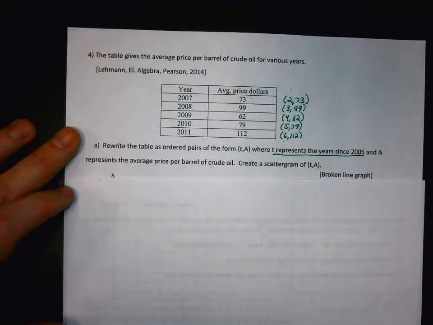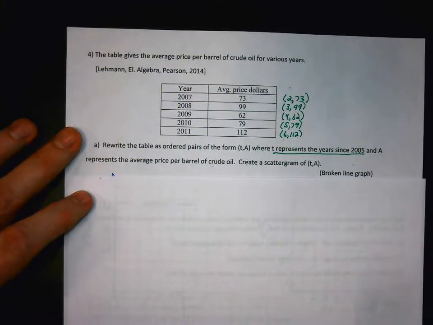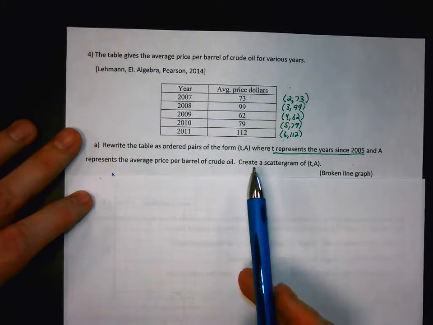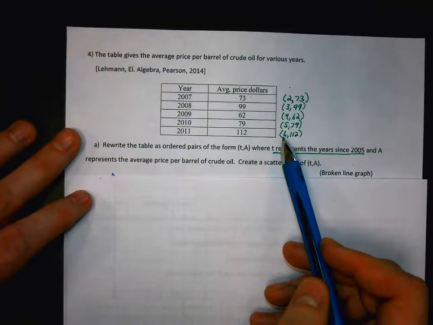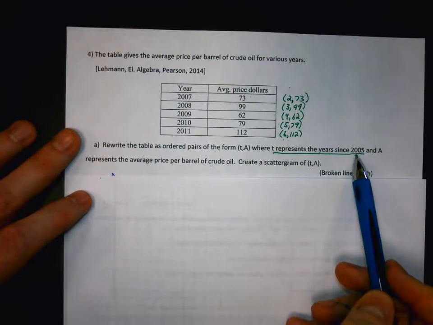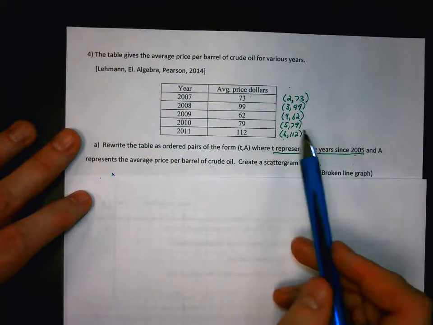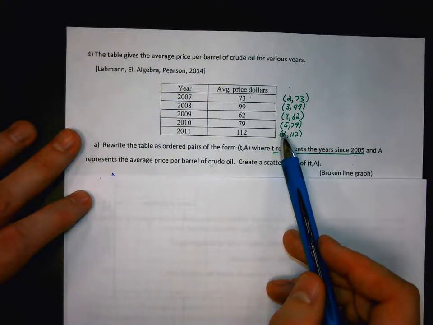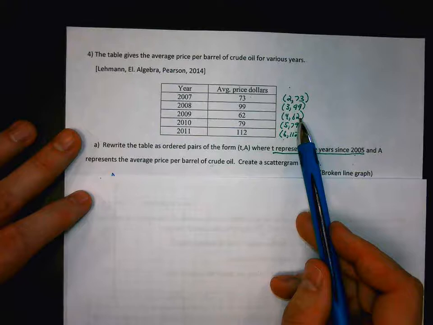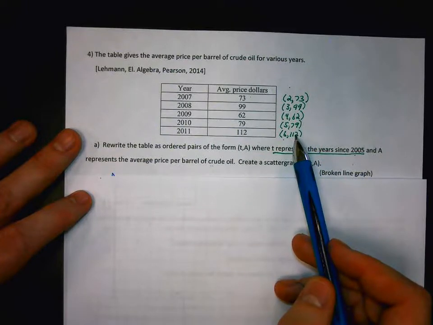Okay, and then we're going to create a scattergram for T, A. And just like in a previous example, notice that there are no negative T values. So essentially we're going from 2 to 6, or really, since 2005, the year 2005 will be a T value of 0. So we want to fit from 0 through 6 for the T values. And then for the average price, the output, the lowest is 62, the highest is 112. So we have to fit those values on a grid.